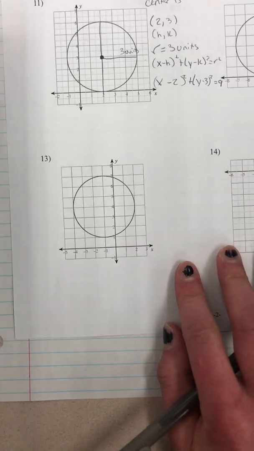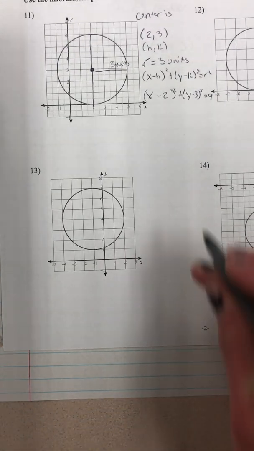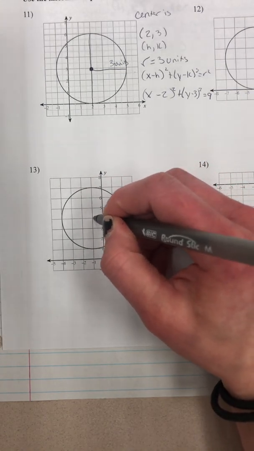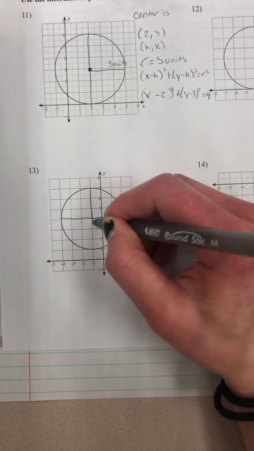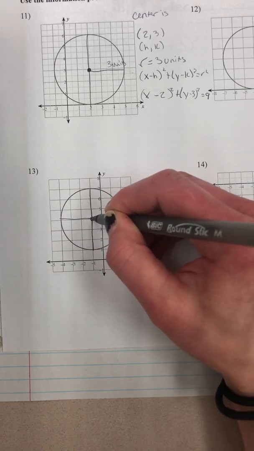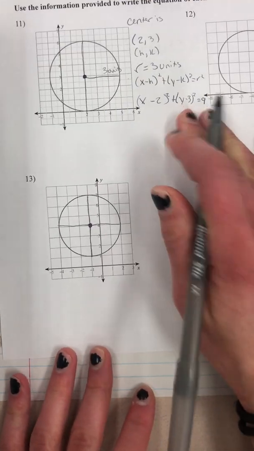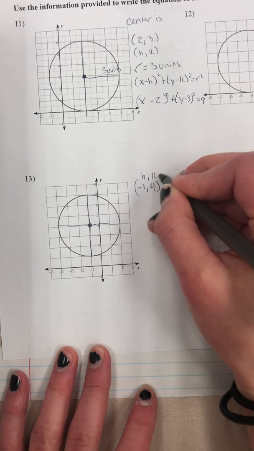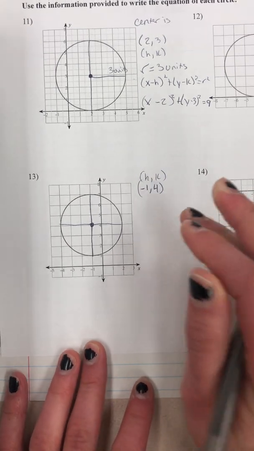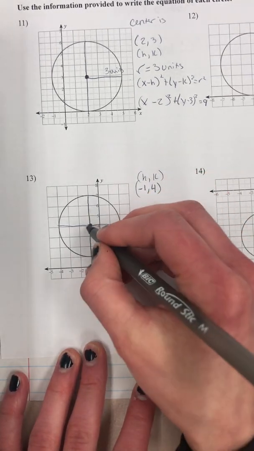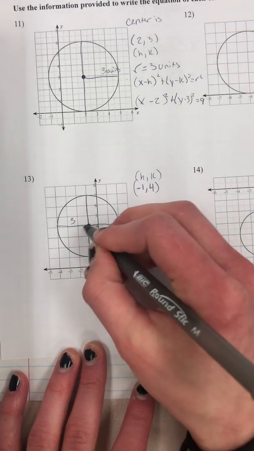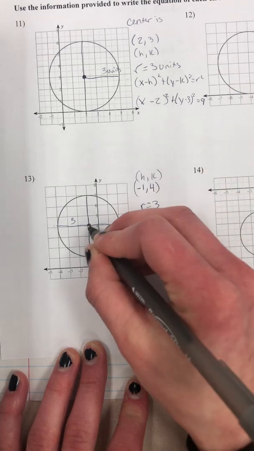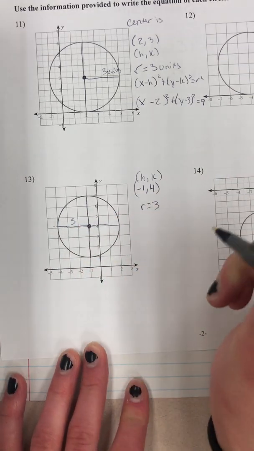Let's look at number 13. That way I don't have to move the camera yet. Again, we're going to look at where our radius is, or our diameter. So right here is the center of our circle. It is at -1, 4. That's our h and k. And the radius is 3. It's 3 over from the center. Again, you just count 1, 2, 3. It's 3 units for the radius.